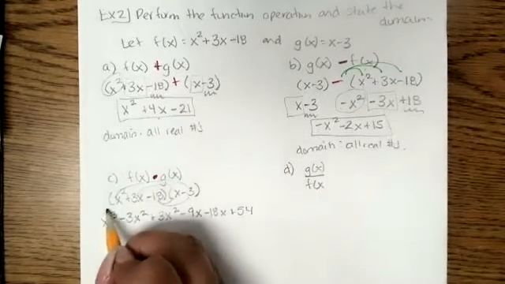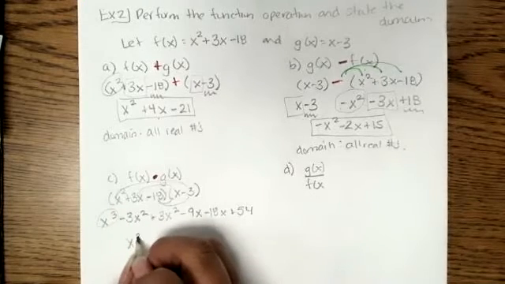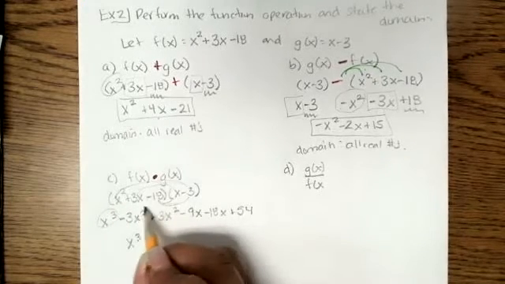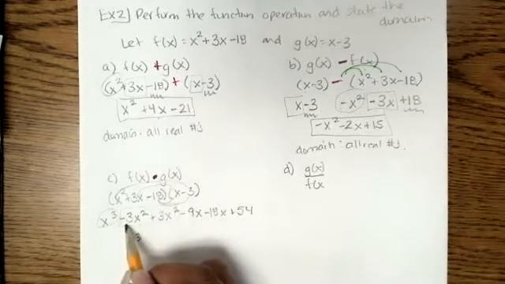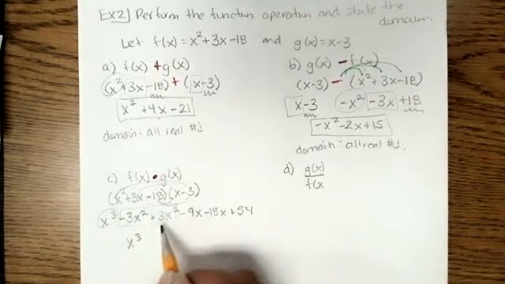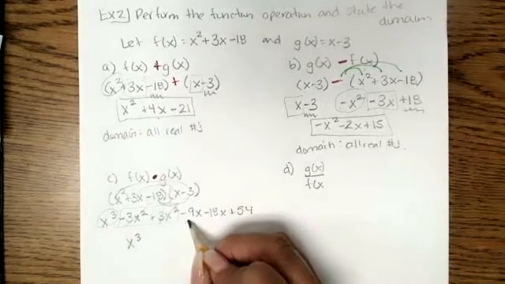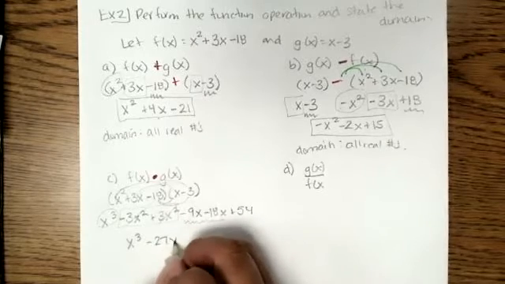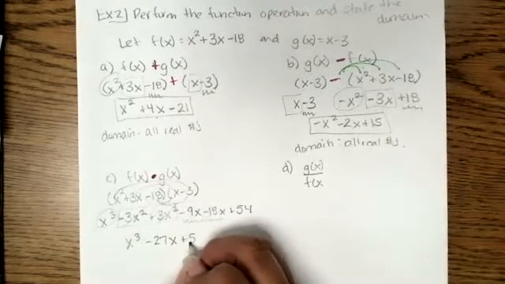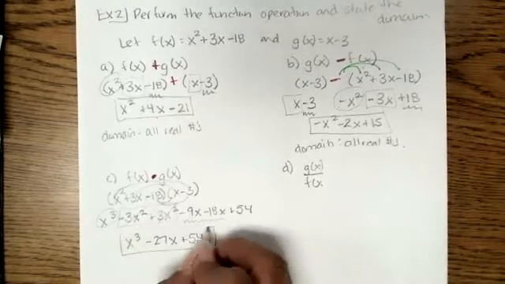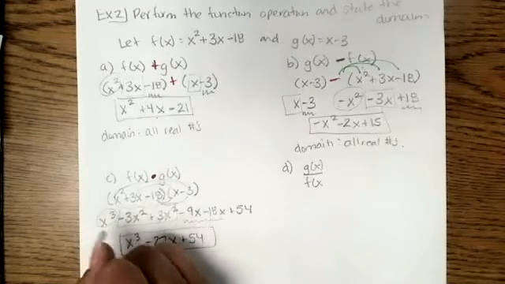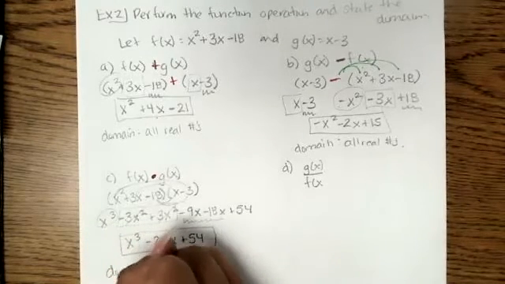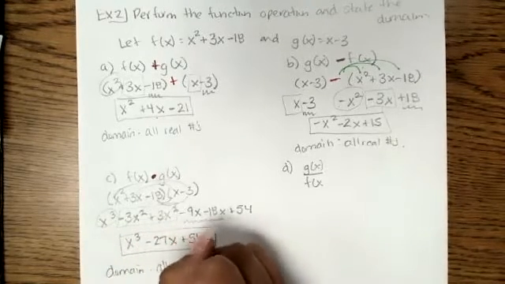Nothing goes with the x cubed. Now look, here I have x squareds. Negative 3x squared plus 3x squared actually cancel out. And then negative 9x minus 18x is going to be a negative 27x. And then nothing goes with the 54. My domain here is going to be all real numbers.